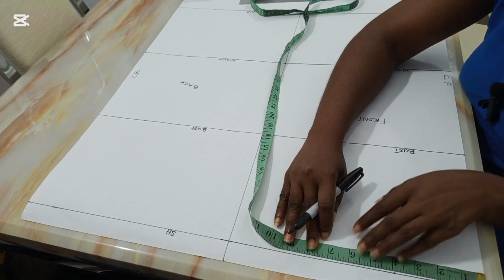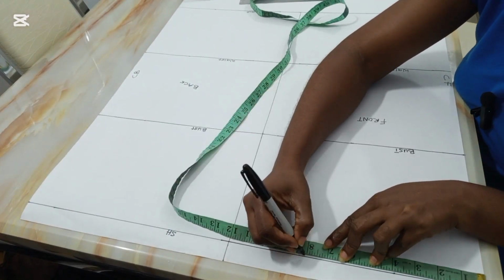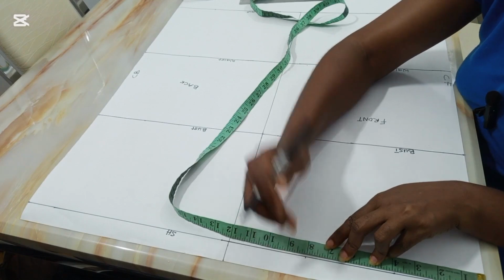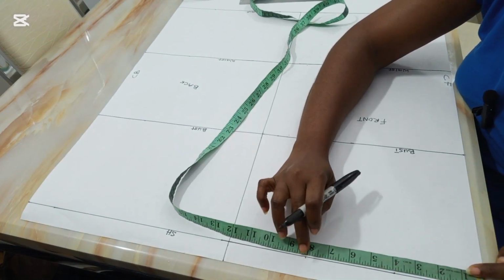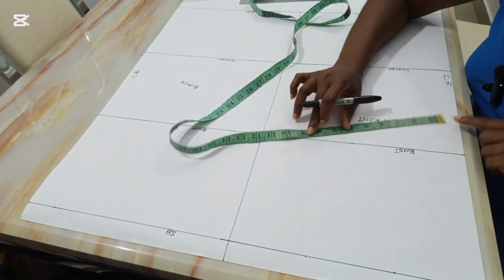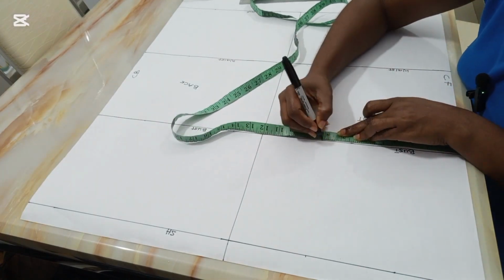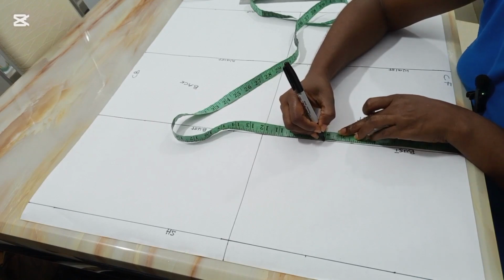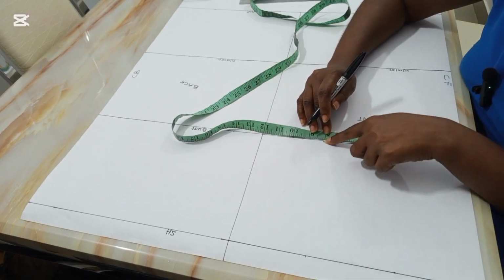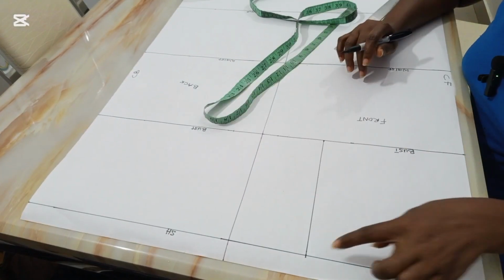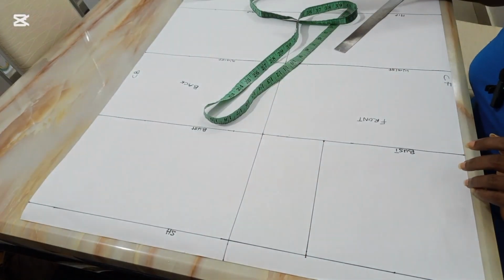On the shoulder line, we'll mark the shoulder measurement. So whatever your shoulder measurement is, you divide it by 2 and mark whatever you get. Then on the bust line, we'll do the same thing. We'll mark the same as what you marked on the shoulder. So I've gone ahead to connect the 2 points.